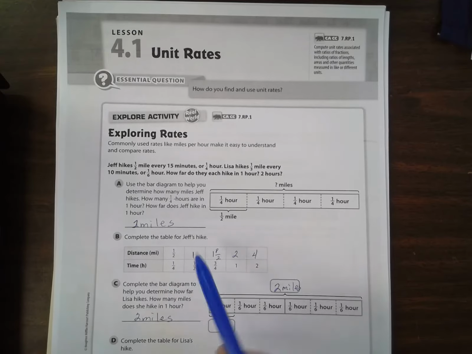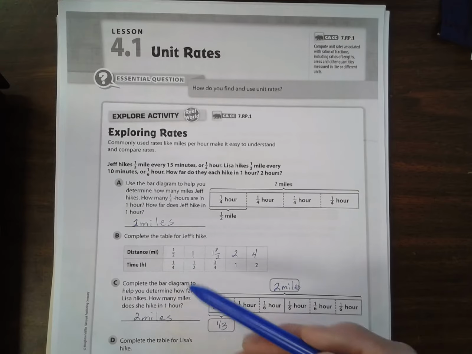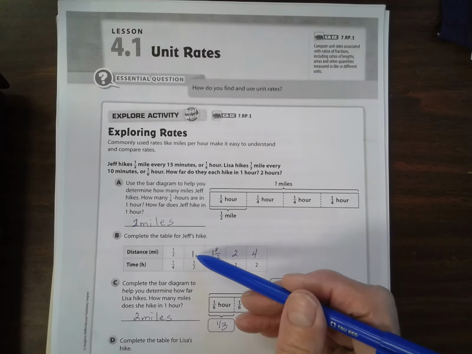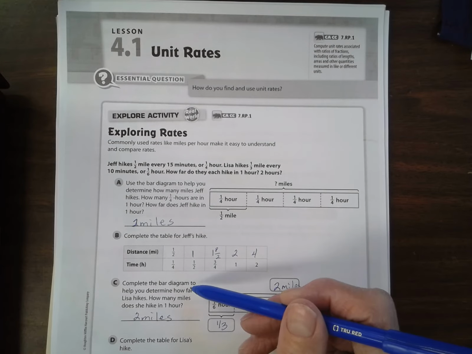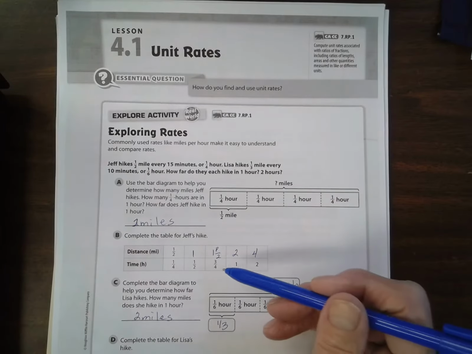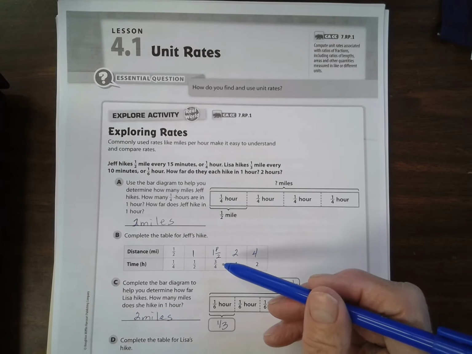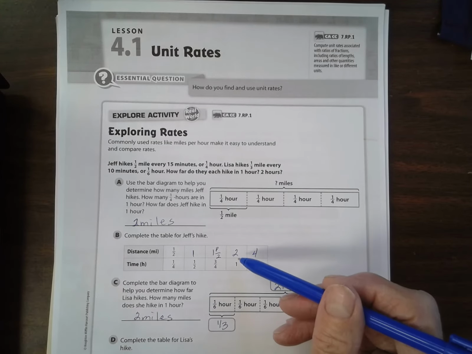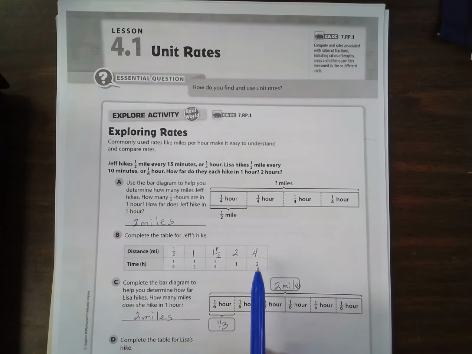table. He's walked a half a mile in a quarter of an hour. So in a half an hour, he walked a mile. In 3/4 of an hour, he walked a mile and a half. In an hour, he walked 2 miles. And in 2 hours, he walked 4 miles.